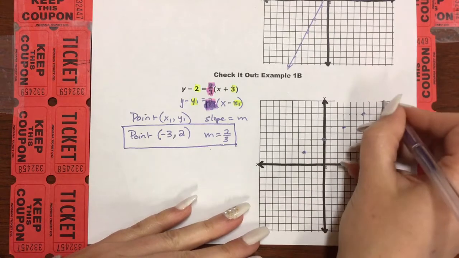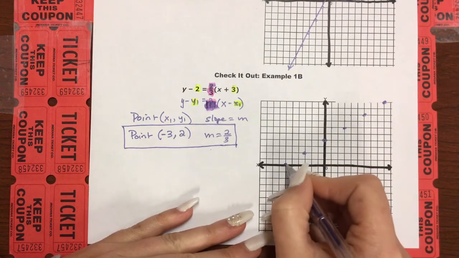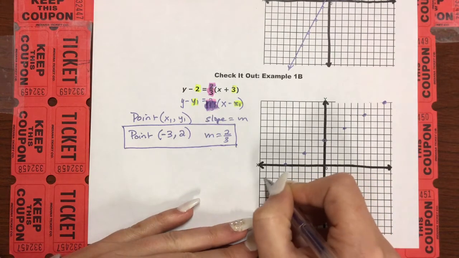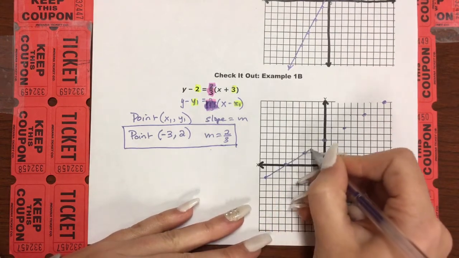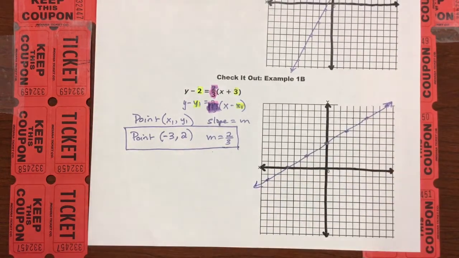1, 2, 3. And we could do the opposite from this point. We can go down 2 and over 3 this way. 1, 2, 3. Down 2, 1, 2 over 3. 1, 2, 3. There we go. And we could just go ahead and connect the dots. And we have our lovely, fantastic line.